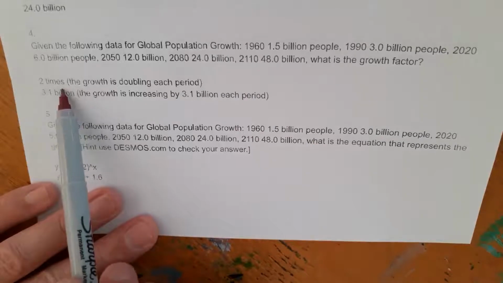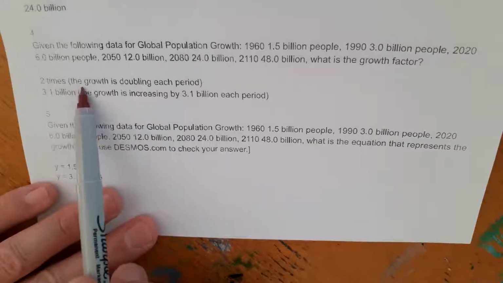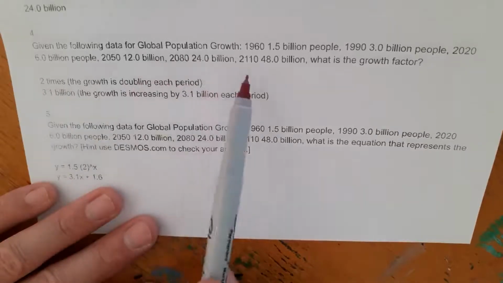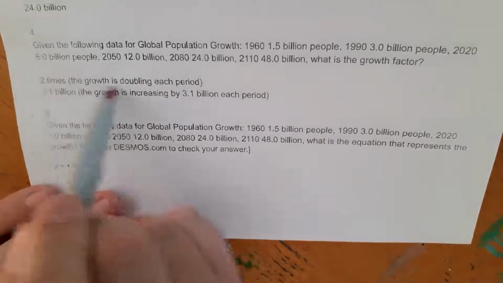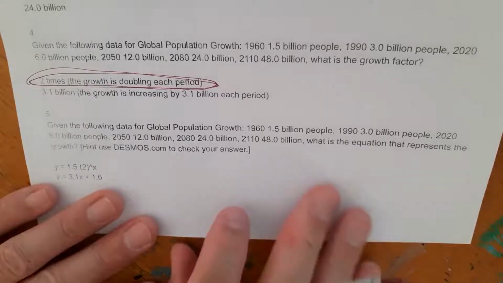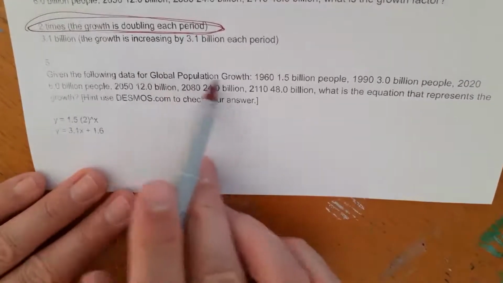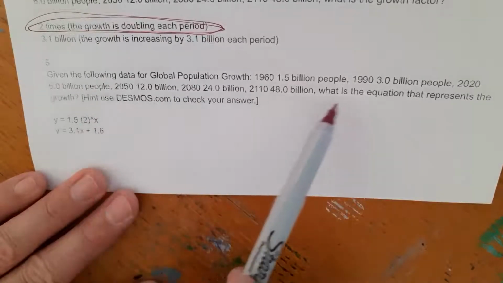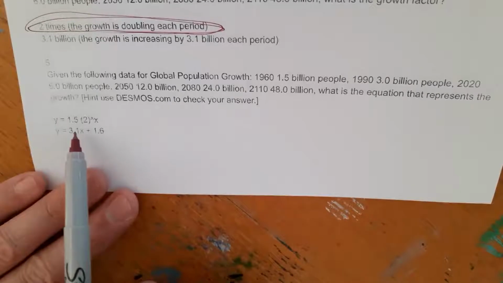So they're asking, with each 30-year jump, the growth is doubling each period. So with each 30-year jump, how much is it going? It's doubling. It's being multiplied by 2 times. Right, given the following data for global growth, what is the equation that represents this?